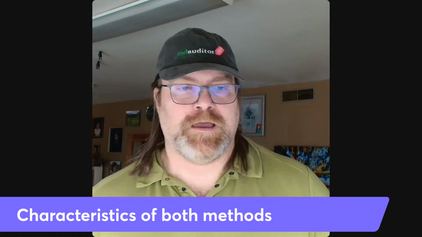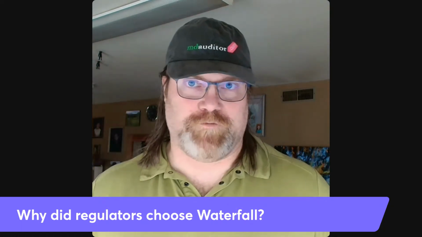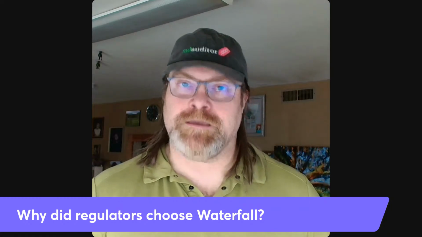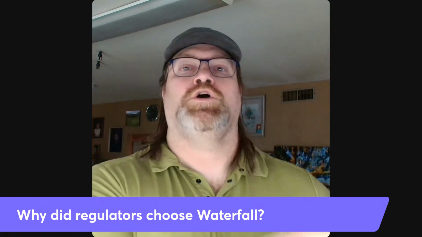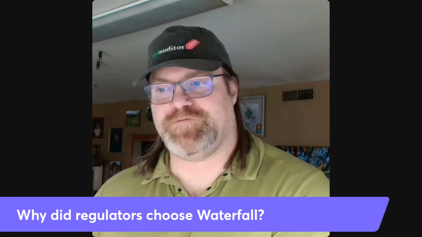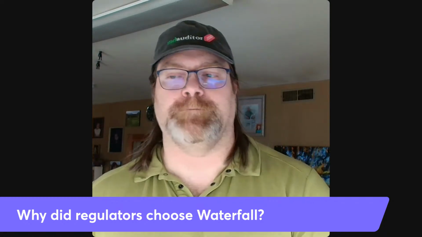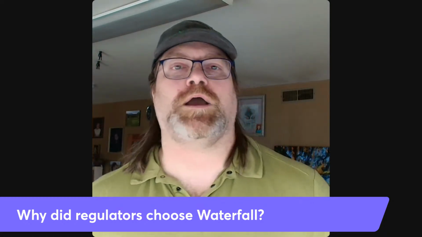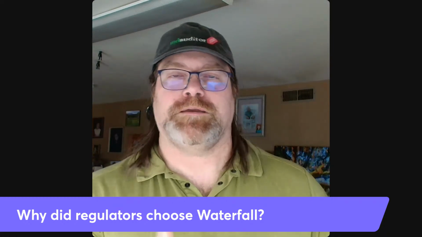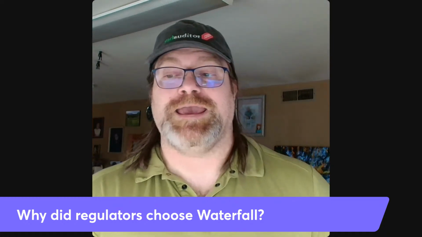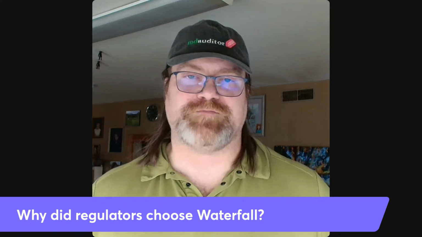Now, why did the regulators choose Waterfall? Part of it was timing, but the other part of it is they like to have plan, requirements, and then very clear, extensive documentation, if you want to use that term. Agile doesn't quite work that way, and it didn't exist at that time. So maybe the better approach here is Agile for developing software, but we have to come up with something that's going to satisfy the regulators.